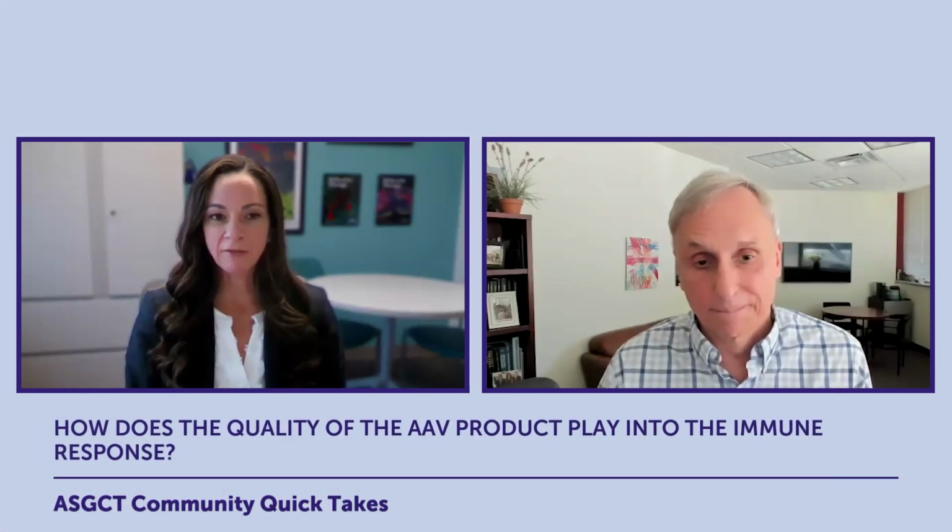These products are probably going to be a little harder to manufacture, but I think it's going to be worth it to solve those issues and improve the efficacy and lower the overall exposure, and hopefully increase the safety of AAV gene therapy going forward. How does the quality of the AAV product play into the immune response?